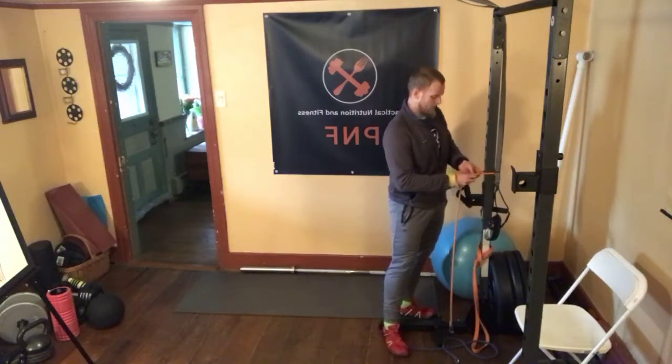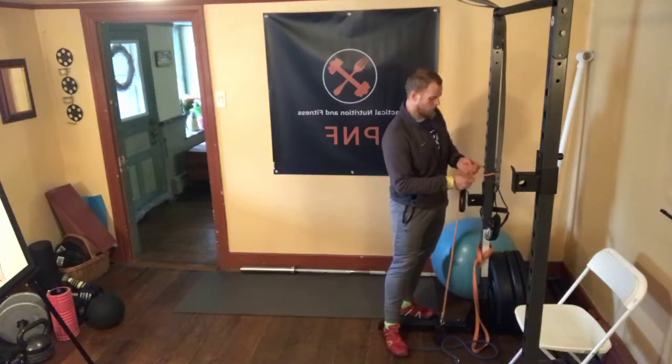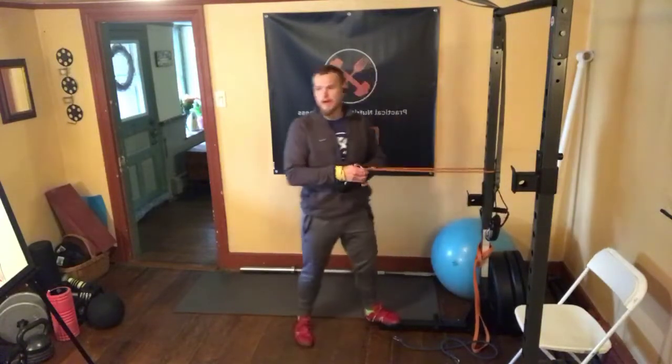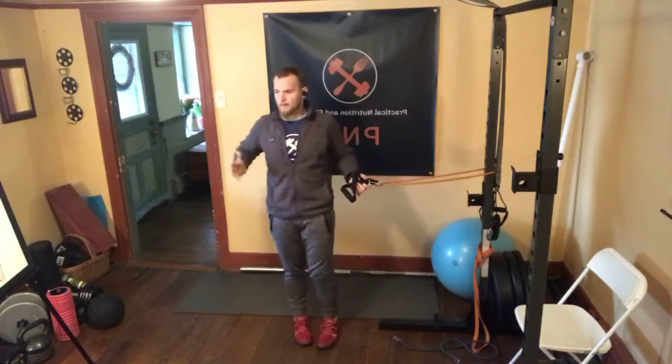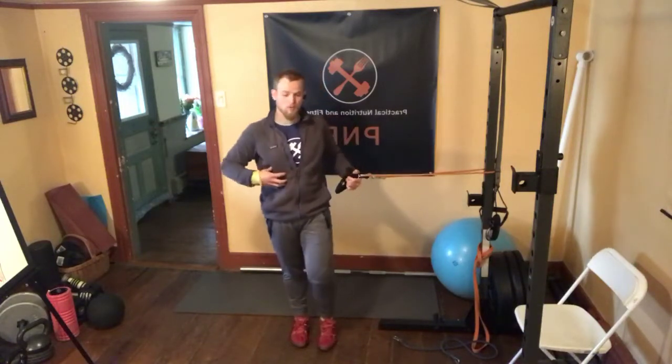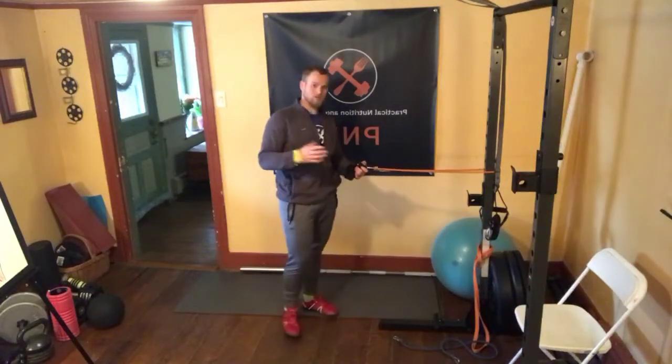I like to think about when we're rotating, so we're twisting, we're going to have external obliques helping us twist to the opposite side, and then internal obliques are going to help twist to the same side. So both obliques are going to be working in rotation.